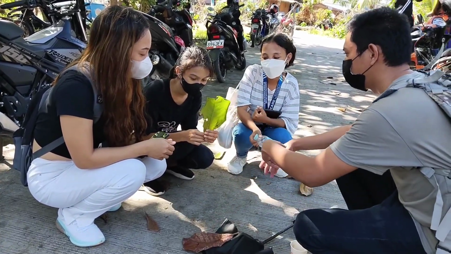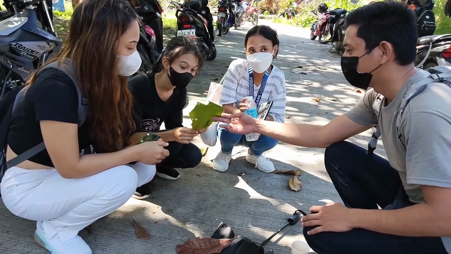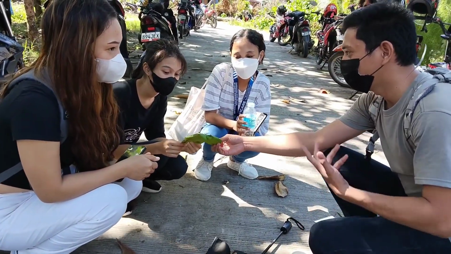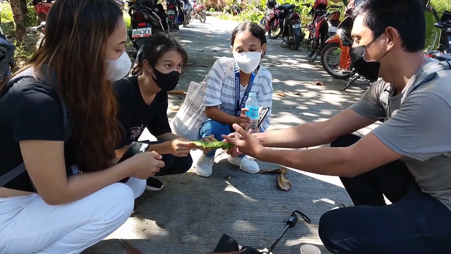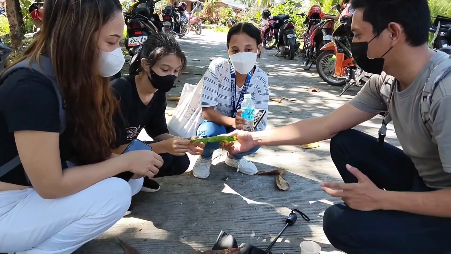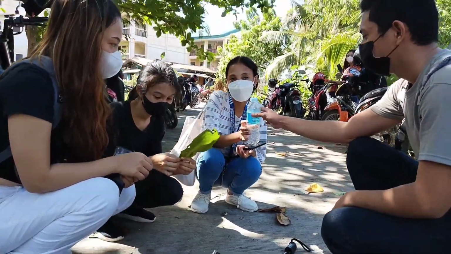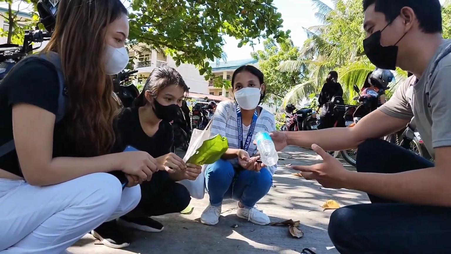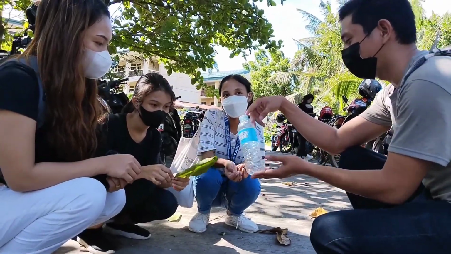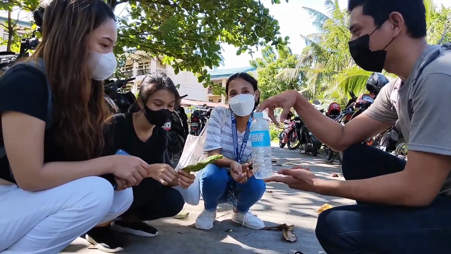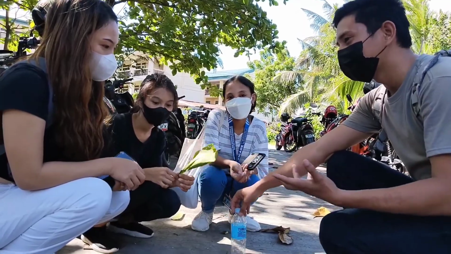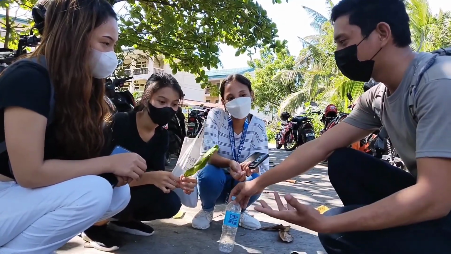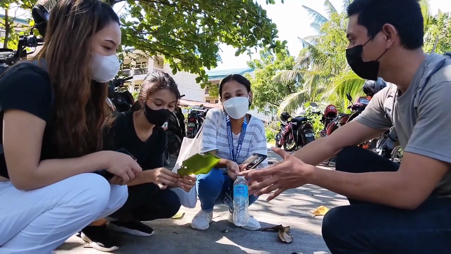And the words you use to describe this one are green and fresh. And the word you use to describe this plastic bottle is transparent, right? So those words that we use are called adjectives, right?